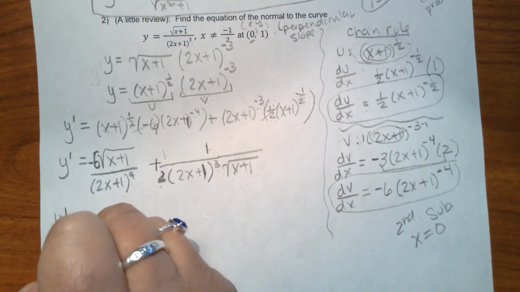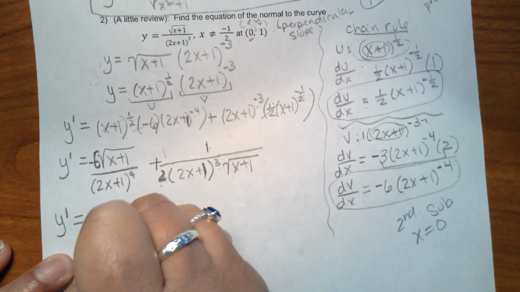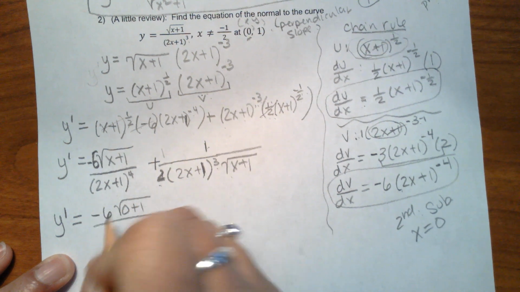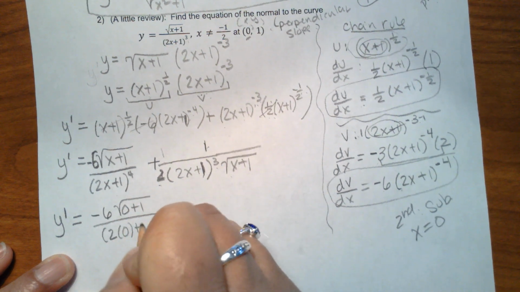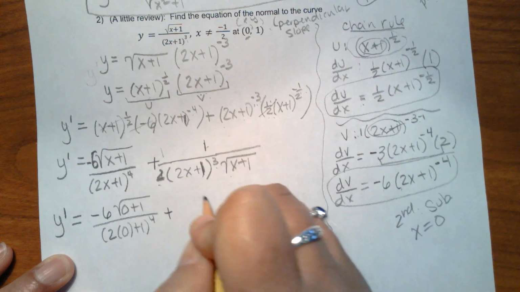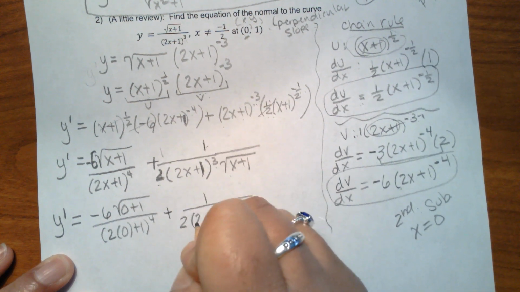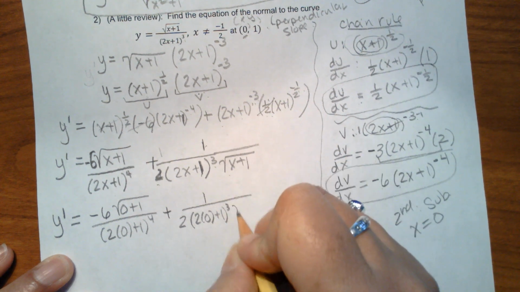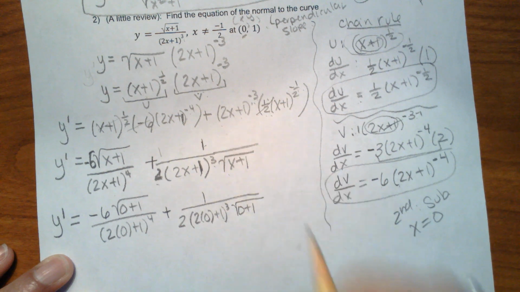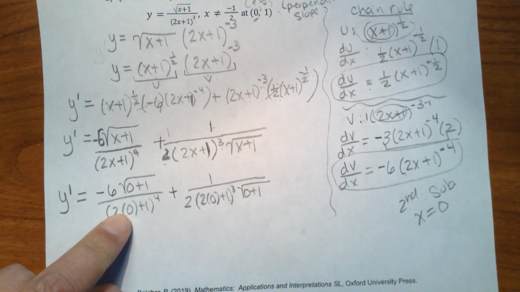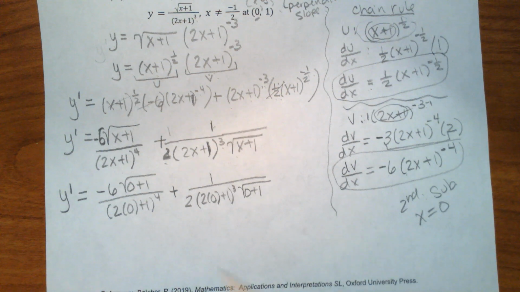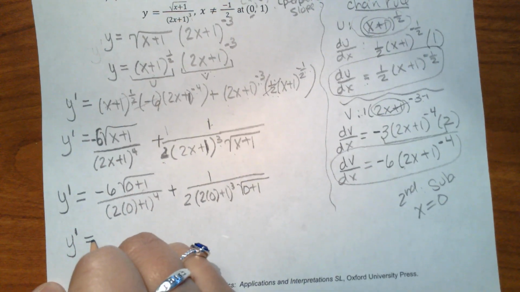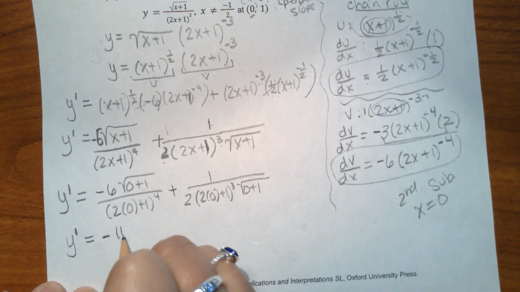So happy they use 0. Y prime equals negative 6 times the square root of 0 plus 1 all over 2 times 0 plus 1 to the 4th, plus 1 all over 2 times 0 plus 1 to the 3rd, times 0 plus 1. You could do this in the calculator, absolutely fine. The square root is just going to be the square root of 1. So you're going to come out with a y prime of negative 11 divided by 2.